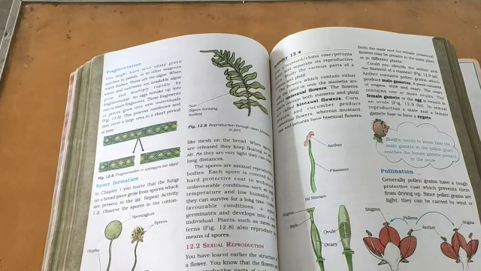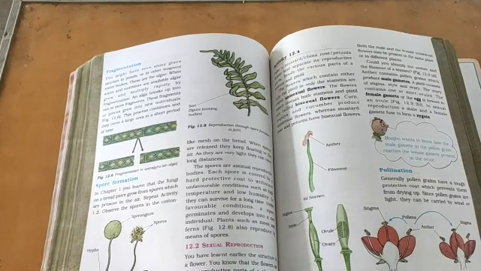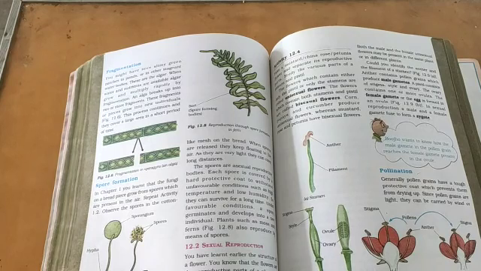So these are all different examples: spore formation, fragmentation, budding, cutting. They are all different examples of asexual reproduction.